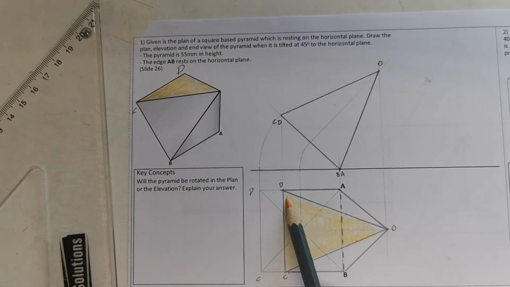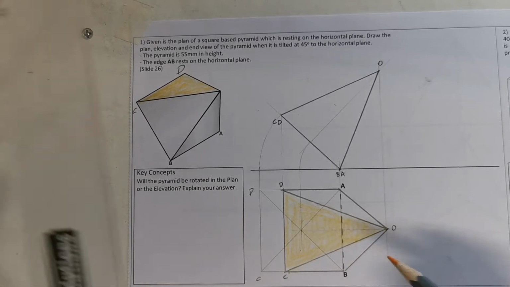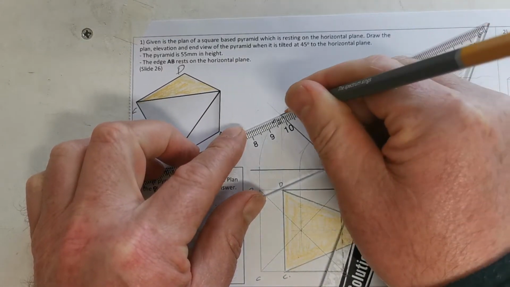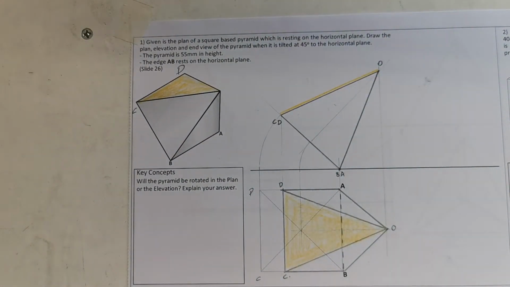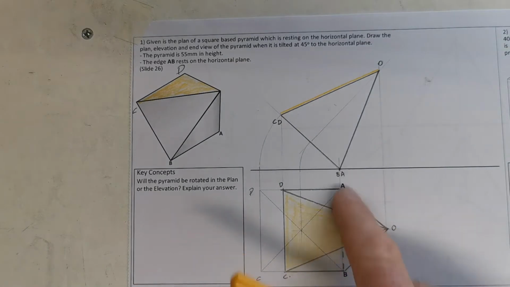So that's the triangular surface that's on at the top, and that would be it here. I think it helps to just put some bit of color on it anyway. Okay, so that is just tilting a pyramid on an edge.